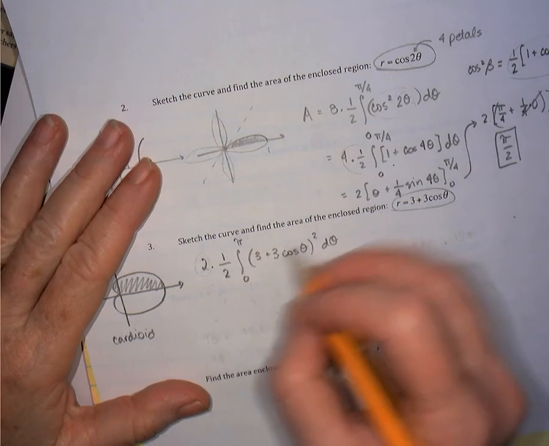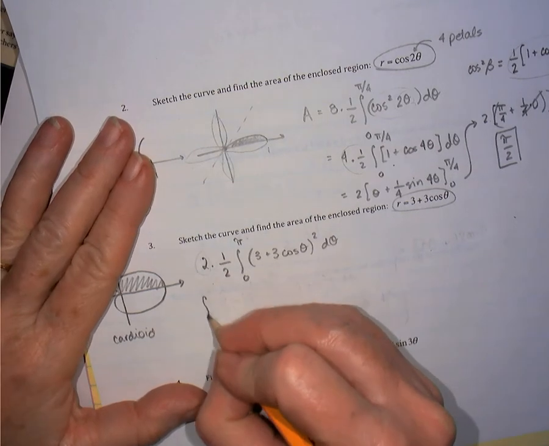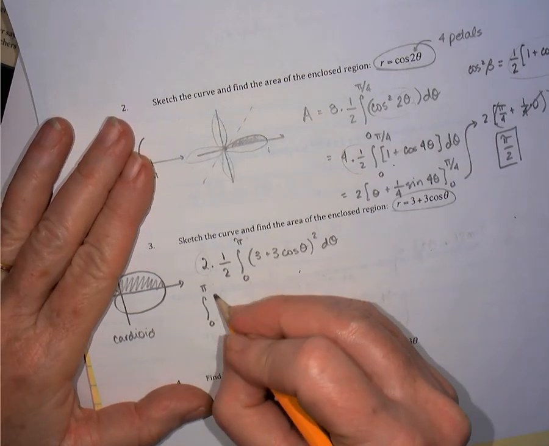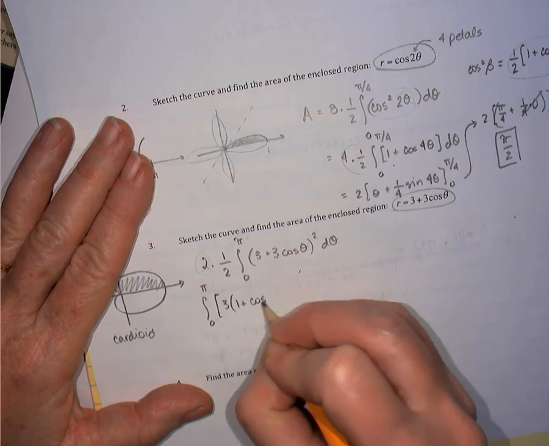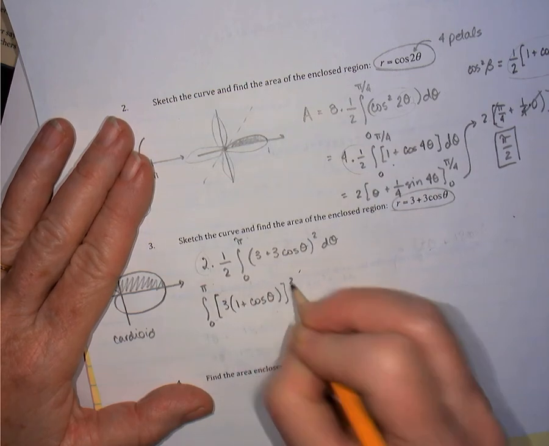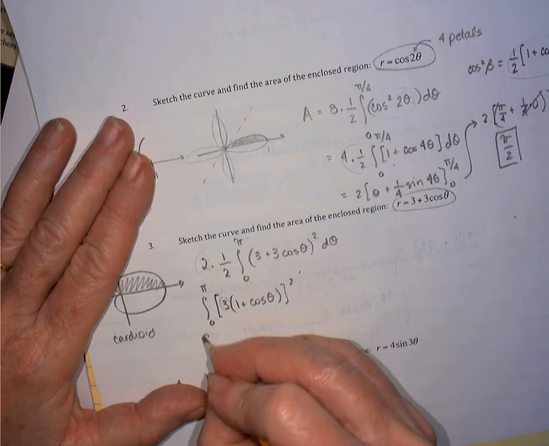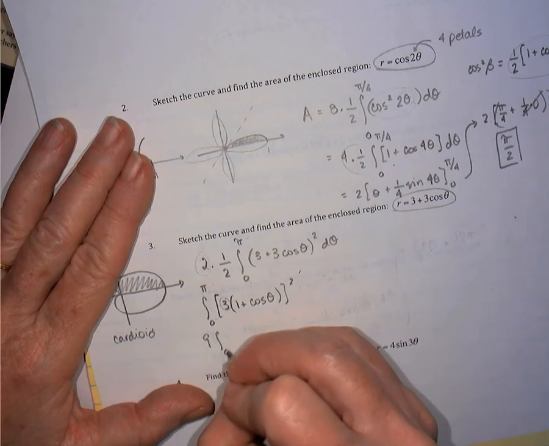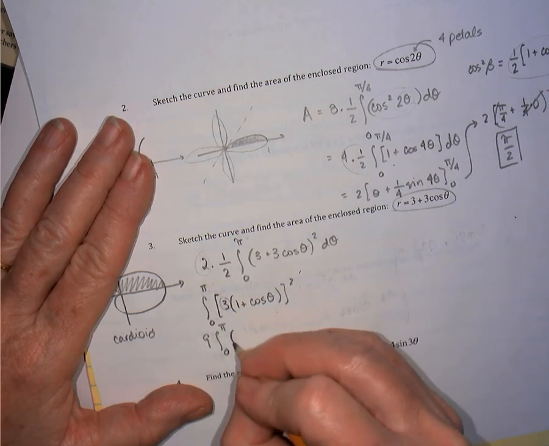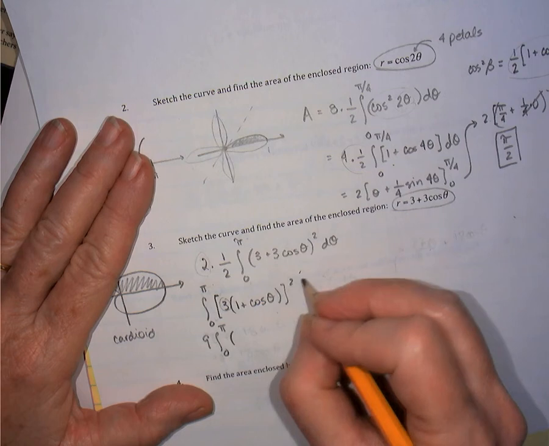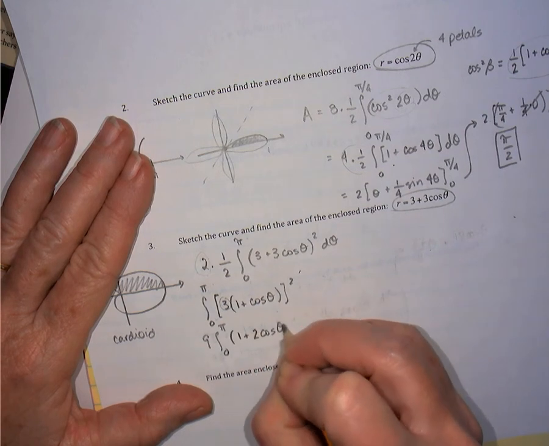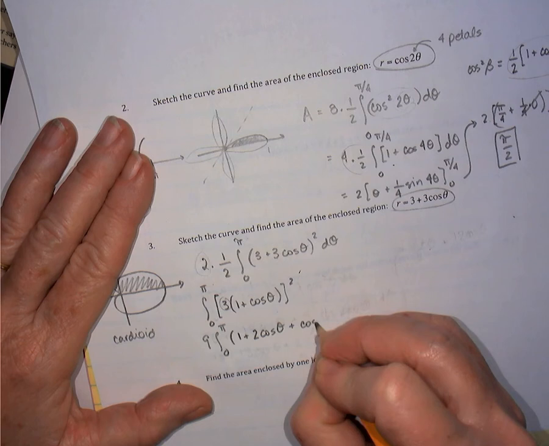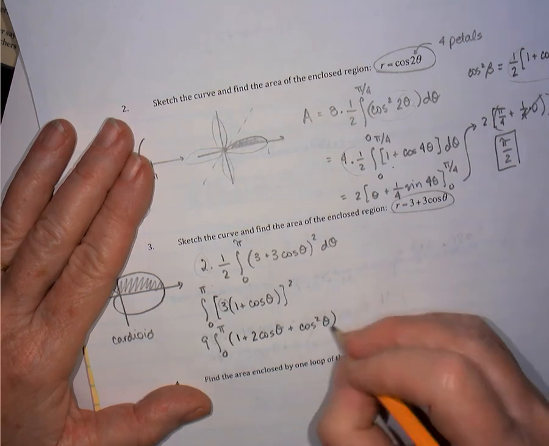Personally, I would like to factor a 3 out of this. So we're going between 0 and pi. And I'm going to think of this as 3 times 1 plus cosine theta, quantity squared. So this really is going to be a 9, so I'm going to pull a 9 outside. We go from 0 to pi, and that's just going to give us 1 plus cosine theta squared. So 1 plus 2 cosine theta plus cosine squared theta, d theta.